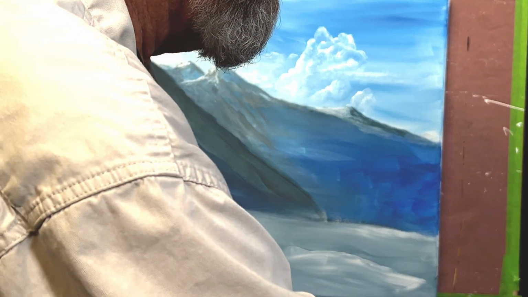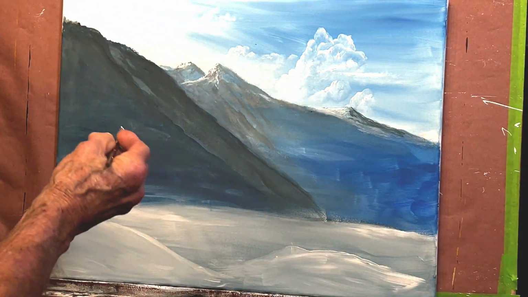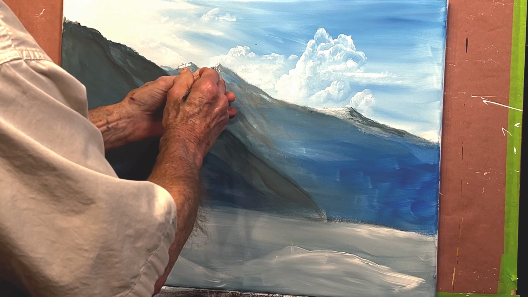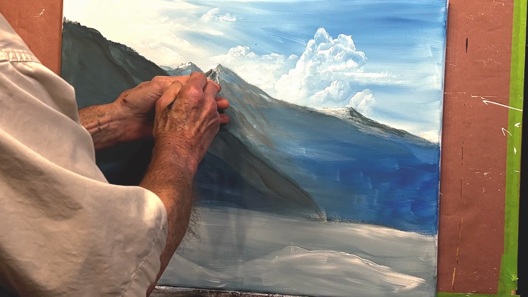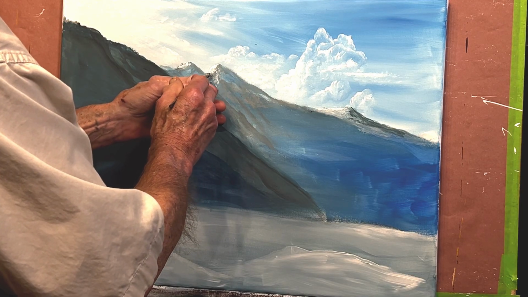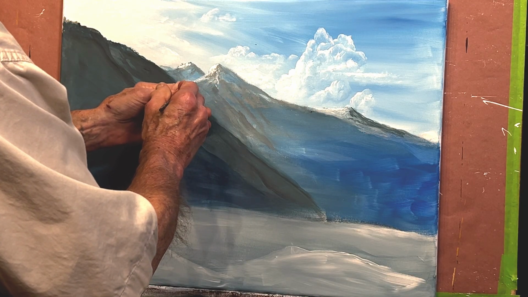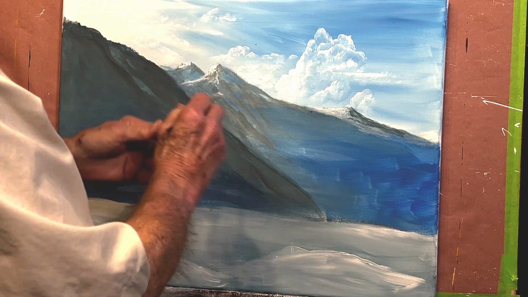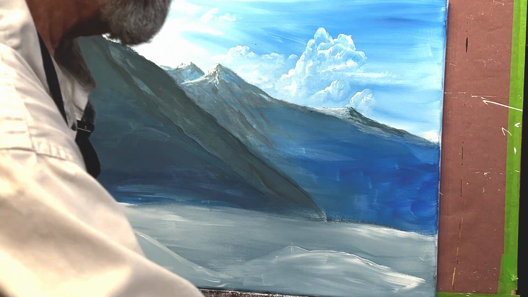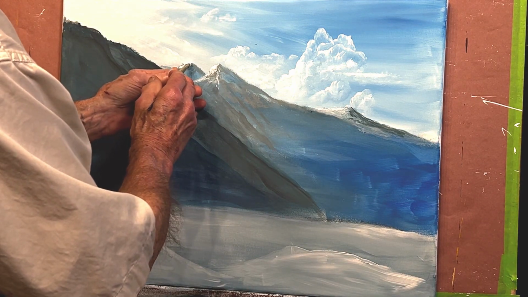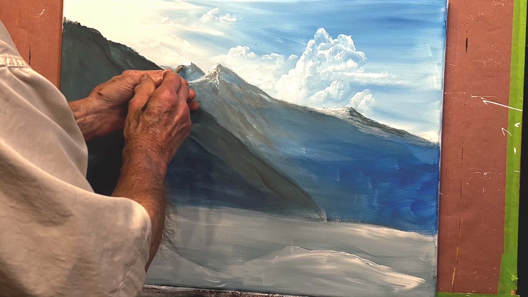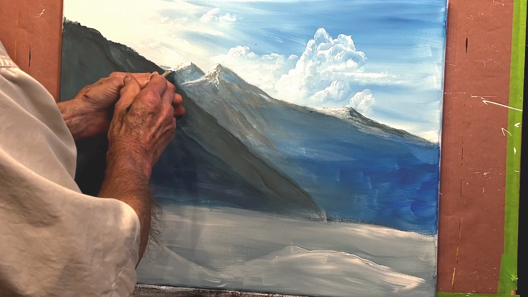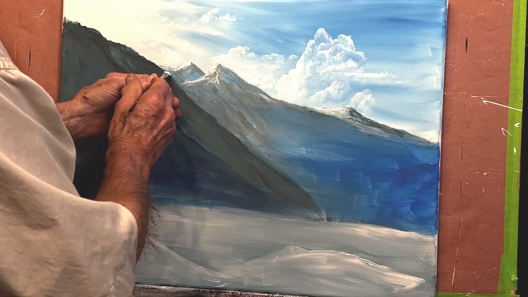Always get your brushes wet in water before you start applying paint to them, because if it's a dry brush and you get that paint on there, it will dry down in the bristle. So you got to keep that brush wet.